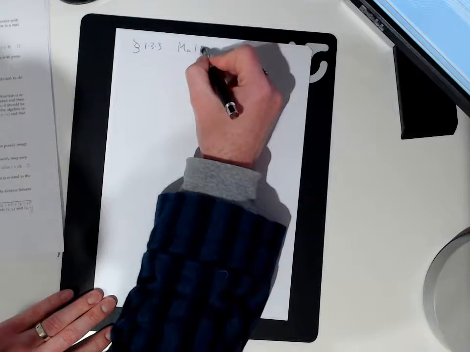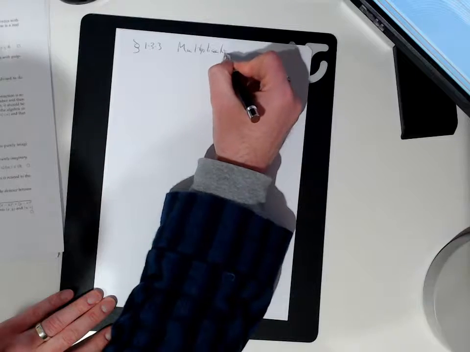Multiplication. A little more interesting.